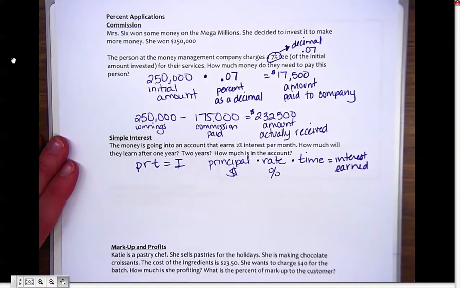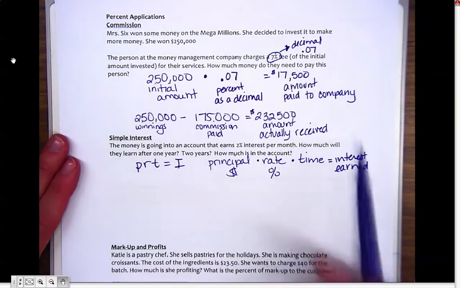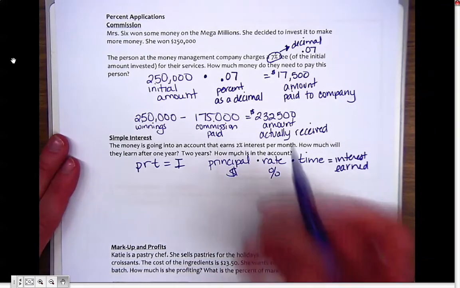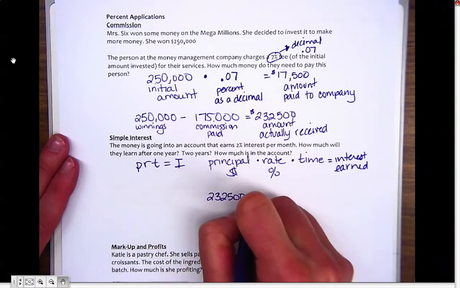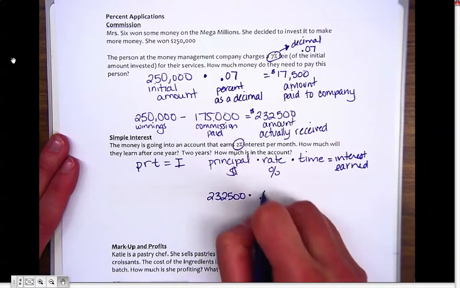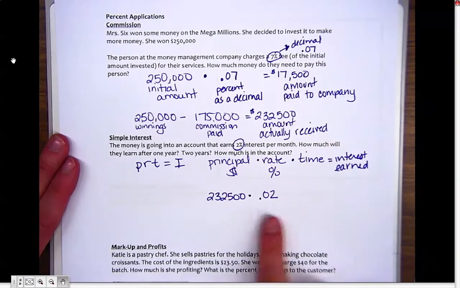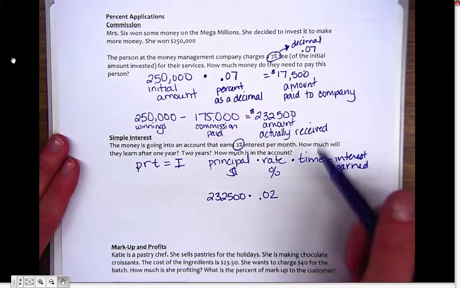All right, so let's see what that would be. So we found out that Mrs. Six has the $232,500 that is going to be invested after paying for this person to take care of that money. So we'll take our $232,500. We're multiplying it by 2%, which we have to write as a decimal. That's going to be 2/100ths, just like we did up here with the 7%.